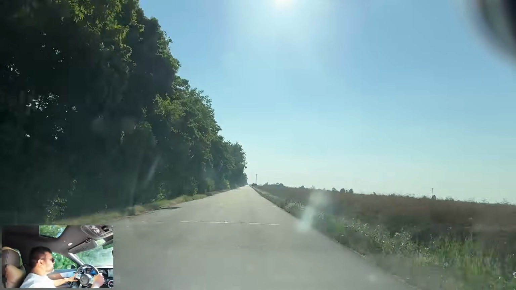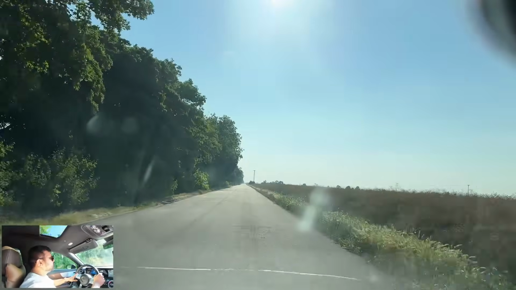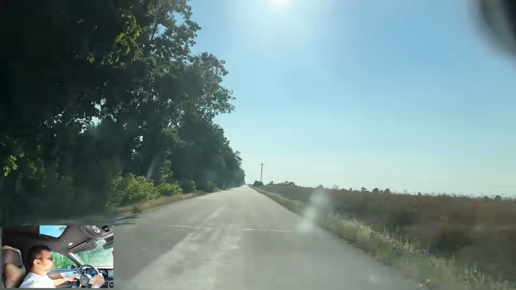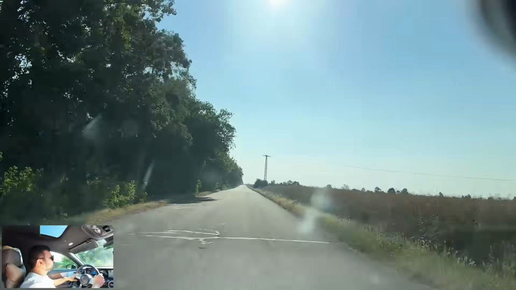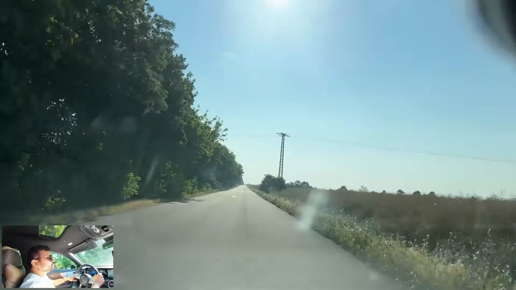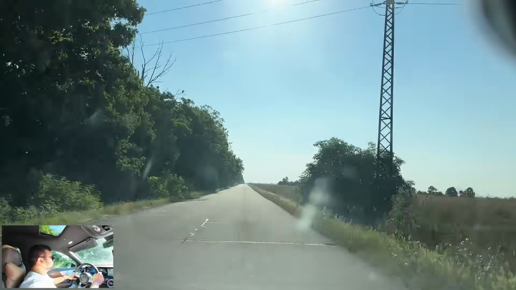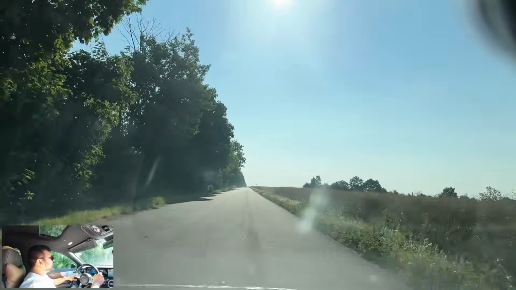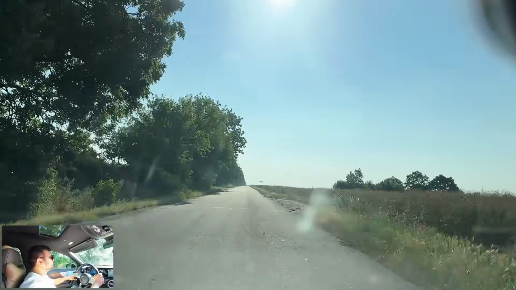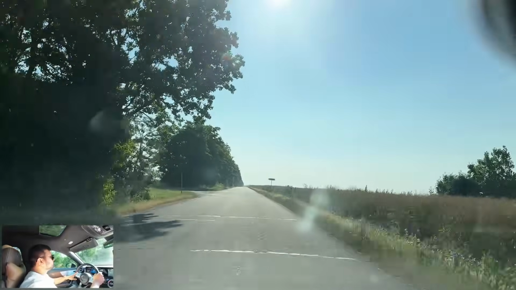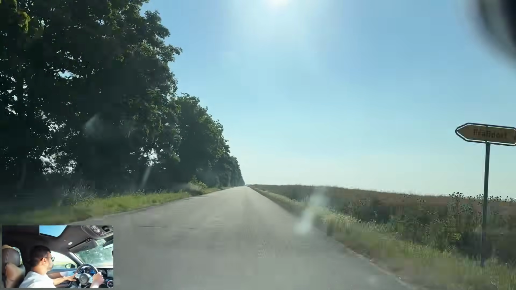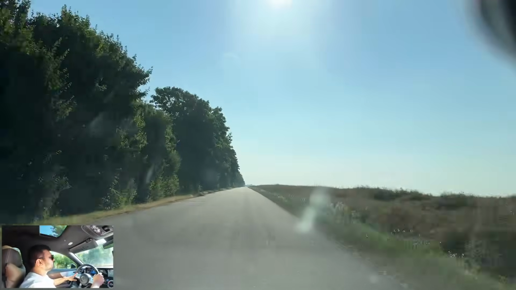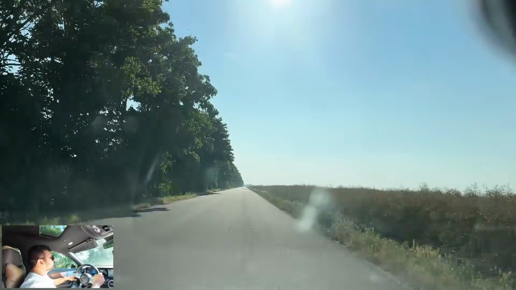So now additionally here we can see that as we are driving outside city areas, the maximum permissible speed is 100 km per hour. And here we can see that there are no road markings on this particular road. So now let's drive continuously straight ahead, and as we know, as we are driving outside city areas, the maximum permissible speed is 100 km per hour.